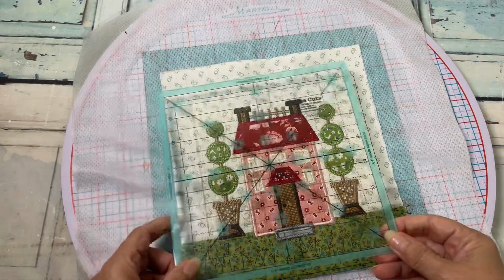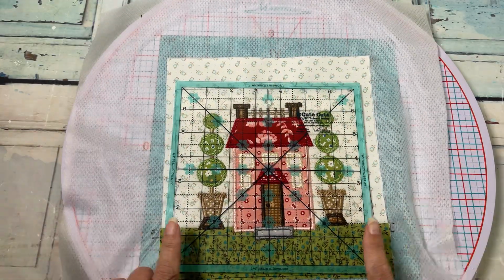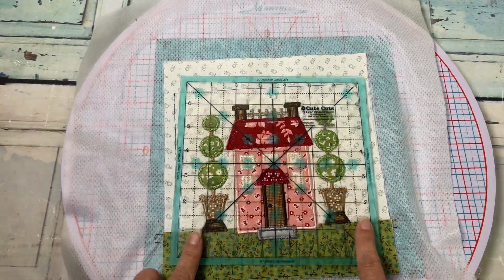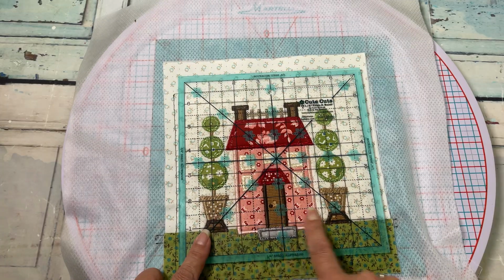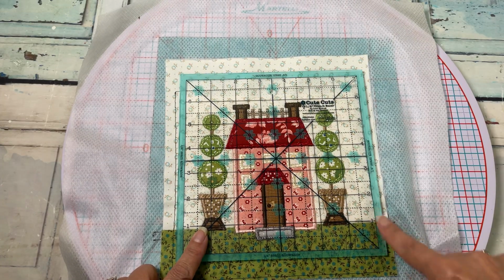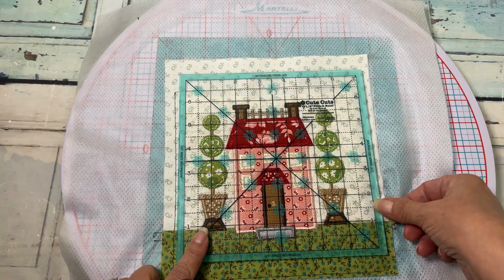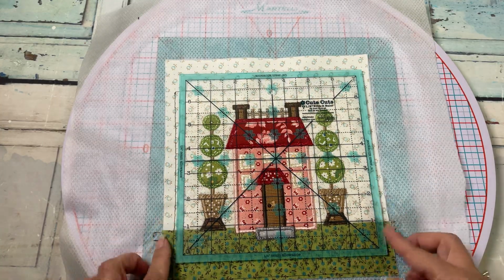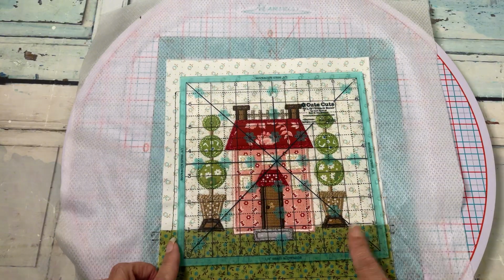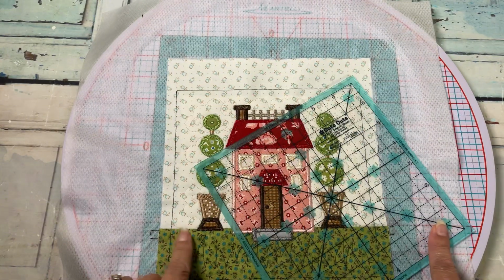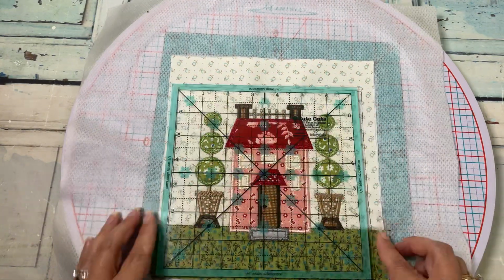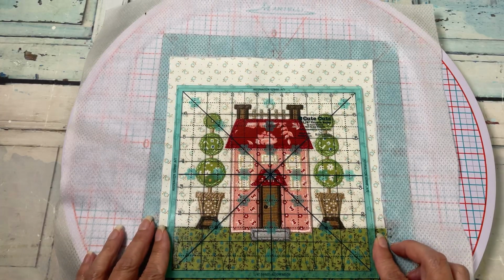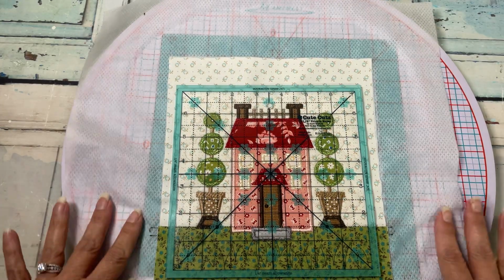So what I'm going to do, the directions say if you're using Lori Holt's ruler to line up the 1.5 inch, which again is 1 3/4, because then there is a 1/4 inch seam allowance, this teal border. And so I'm going to line that right up on the seam line between the sky and the grass. And that's the first thing that I want to line up.